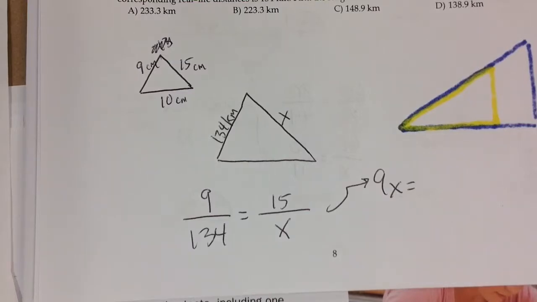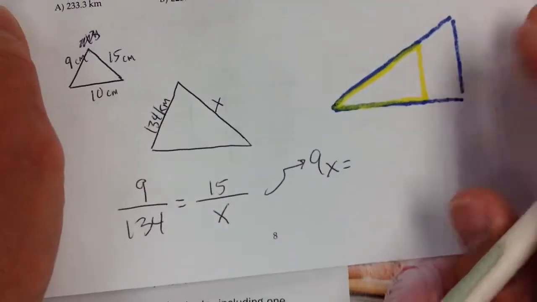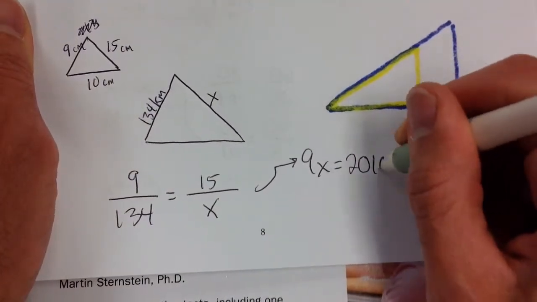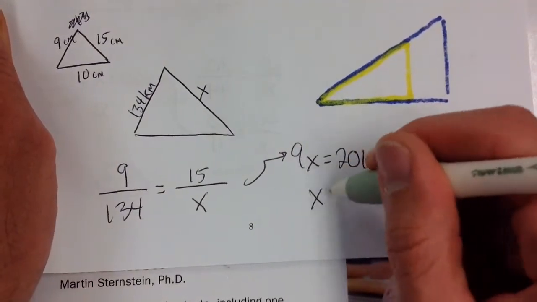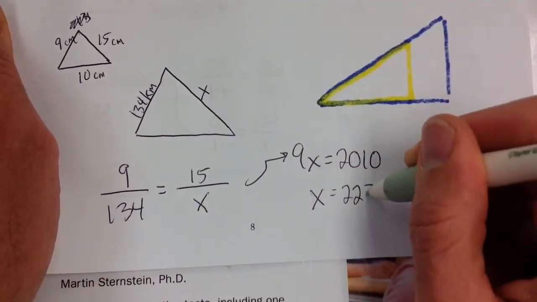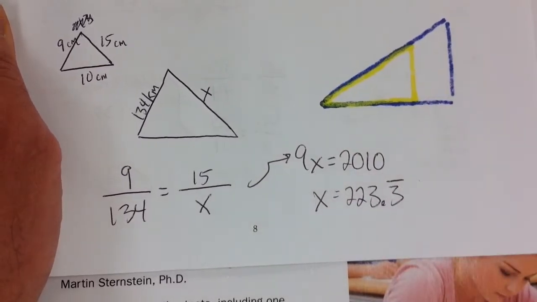This is why I asked that you bring a calculator. So it's 2010. Next time, Jake. So when you divide by 9, you get 223.3 repeating. So choice A.